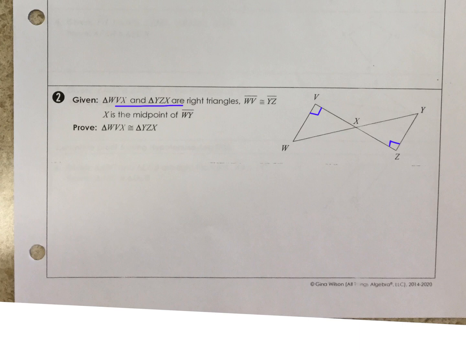WV is congruent to YZ, and X is the midpoint of WY, so I know that that matches. So then I have an angle, side, side, and an angle, side, side. Well, those mean, because we have a right angle, it's an HL.